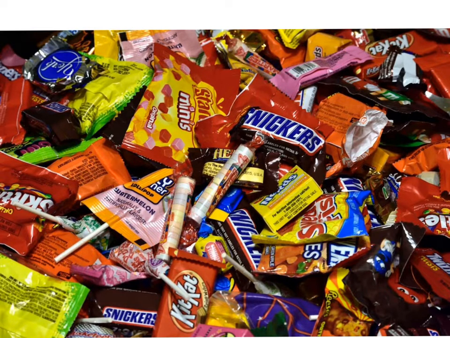But we can sort them and classify them, organize them in some way, based on the things that make them similar and the things that make them different. So let's start with building a hierarchy of candy.